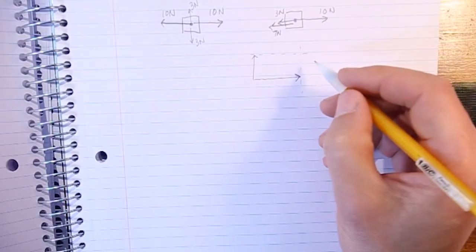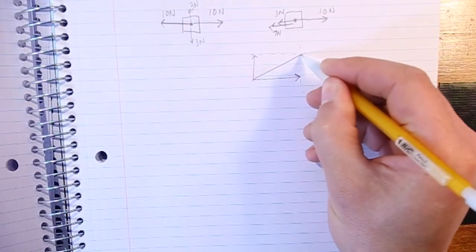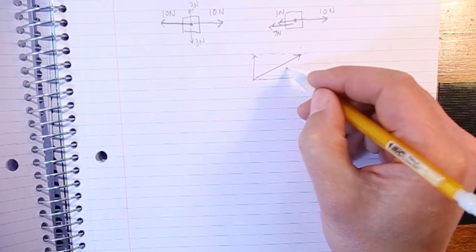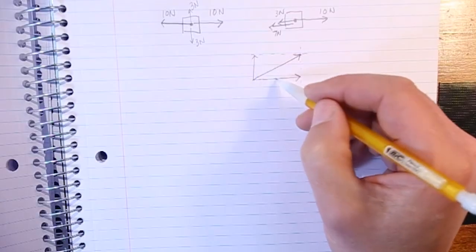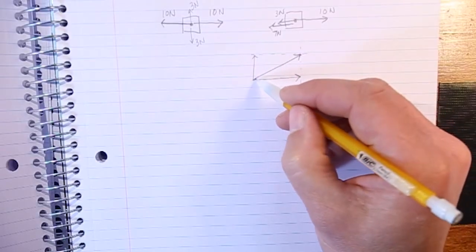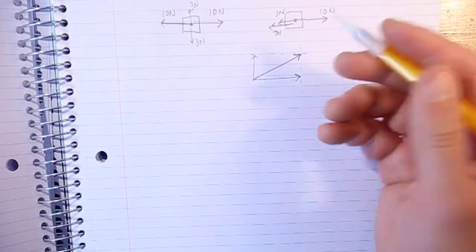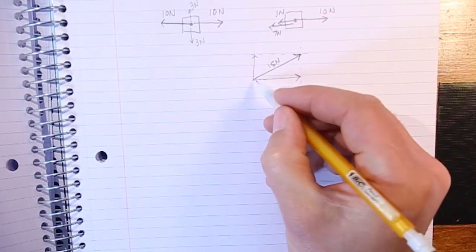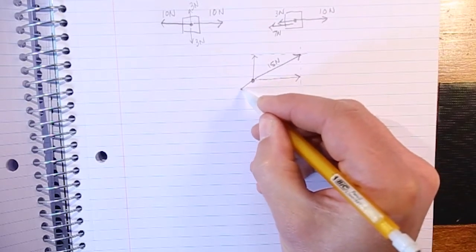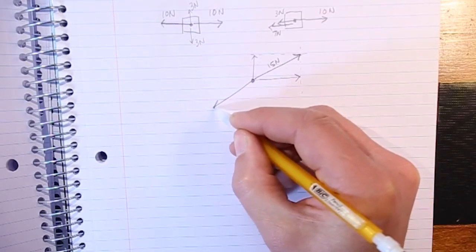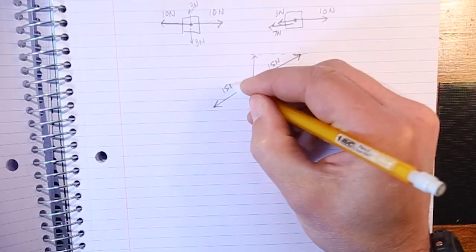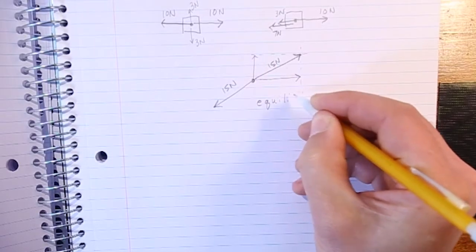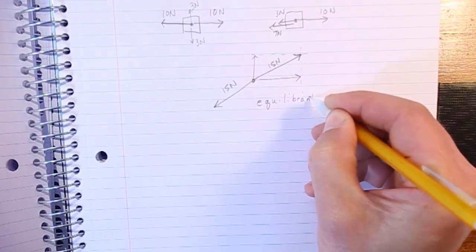So we resolve the vector, and then what would cancel out this vector? Remember, these are only the components. There's actually only one true vector. It's this. Let's give it a made-up value. Let's say it's 15 newtons. Well then, to cancel out 15 newtons, we would have to have a vector going in the opposite direction of 15 newtons. And there's actually a name for this. It's called the equilibrant.